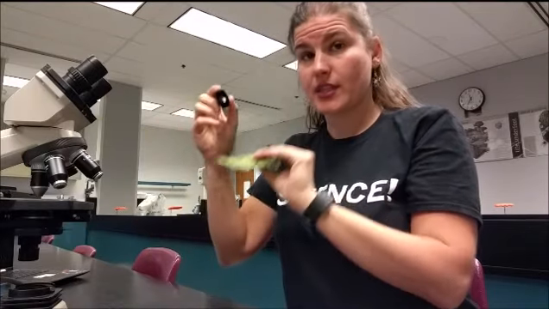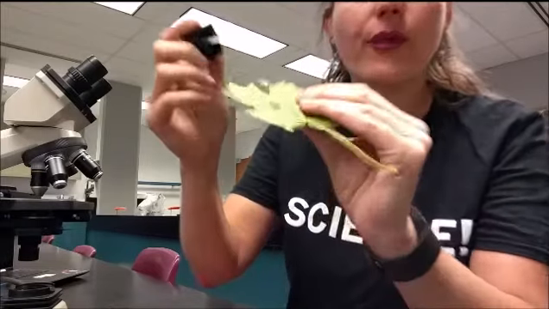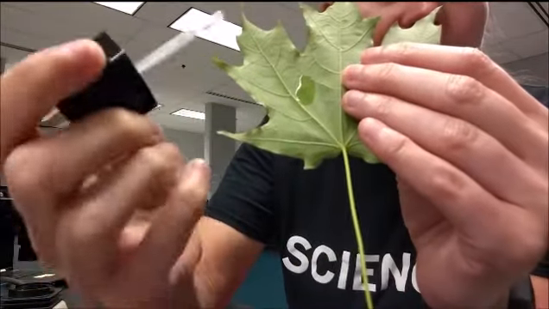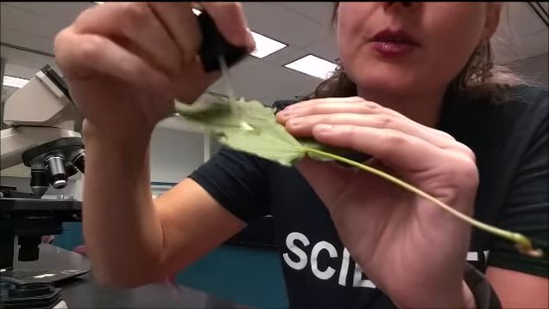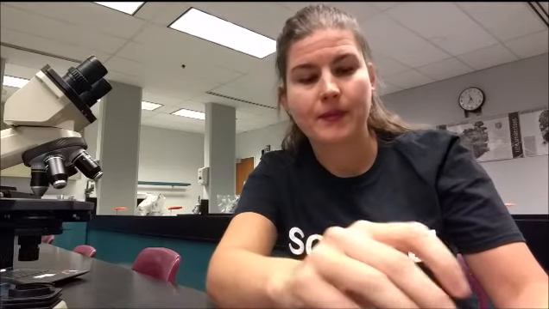So what you're going to do is you're just going to paint a little bit, and you want to avoid the veins and the midribs. See how I've painted it in between those big veins and midribs? Because that will make your stomata peel not look as nice. And then it takes a couple minutes for these things to dry, so you want to wait at least a minute while it's drying. If you don't wait long enough, then it's going to be liquidy and you'll pull up mostly nail polish and not a lot of leaf cells.